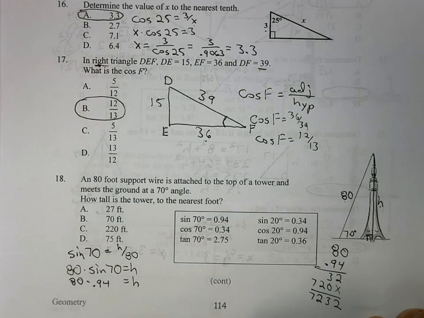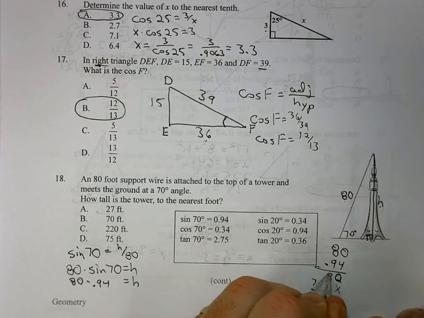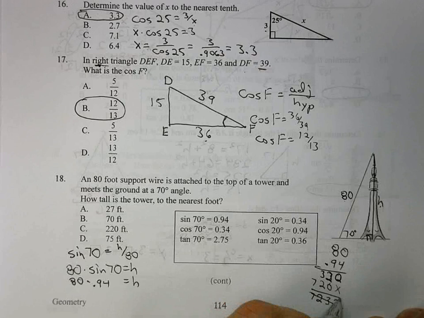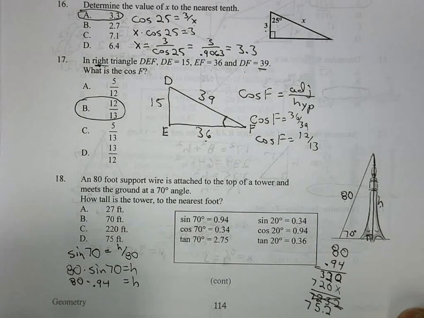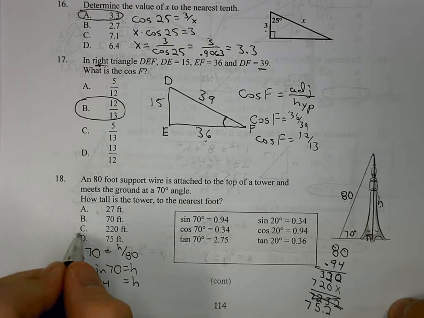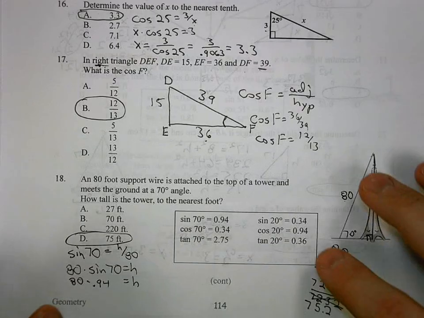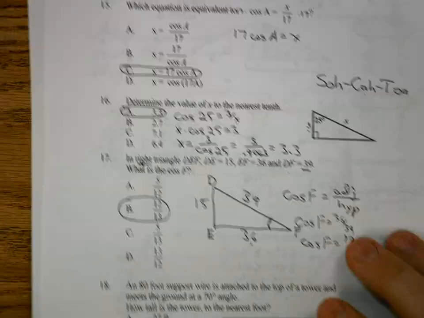That doesn't seem right. Oops, forgot the 0 up here. Should move that 2 and 3 over. It's okay, your math teacher can multiply. How about 75.2? That looks a lot better. 75.2 is what we get when we multiply 80 by 0.94. So we look for our answer closest to that, to the nearest foot, and it is D, 75 feet. I know, be amazed. Even your math teacher can make an error once in a while.